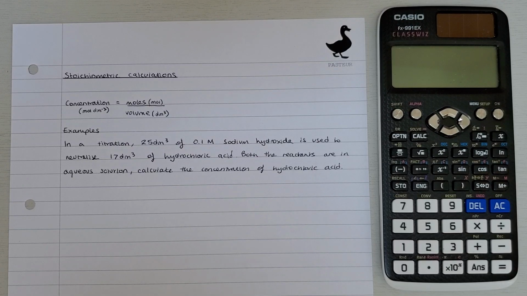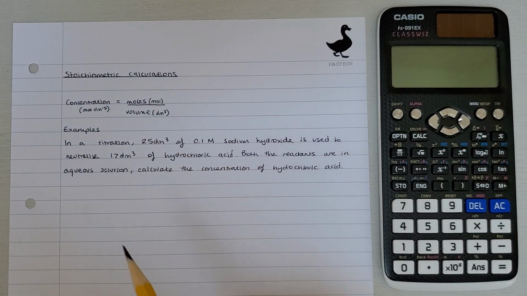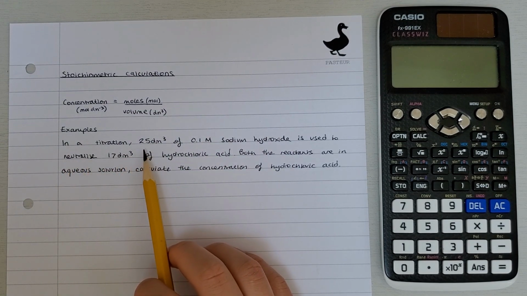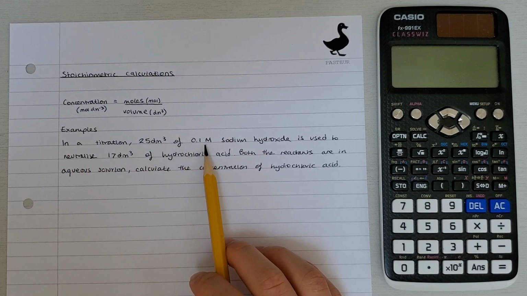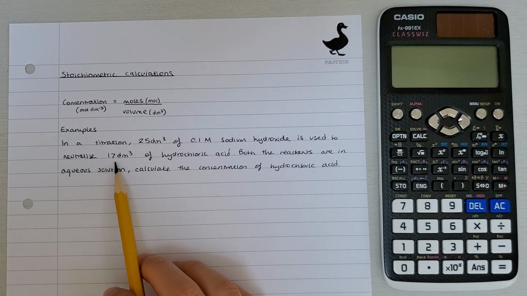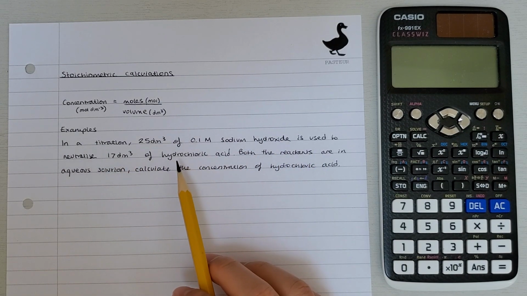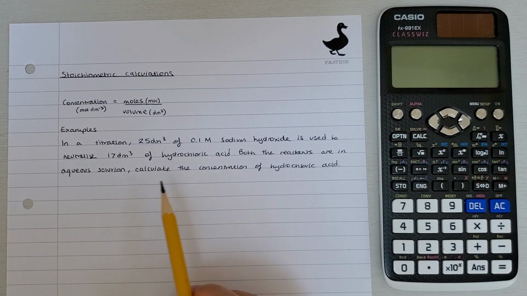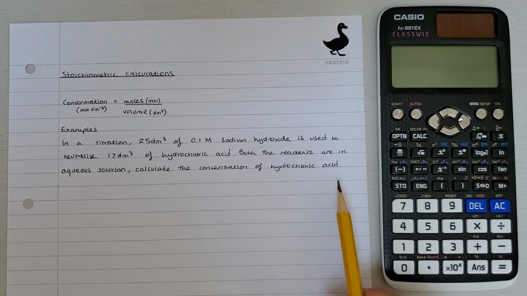In this video, we're going to go over some stoichiometric calculations. These calculations are going to involve concentration, moles and volume. So let's do some examples. In a titration, 25 decimeters cubed of 0.1 molarity sodium hydroxide is used to neutralize 17 decimeters cubed of hydrochloric acid. The reactants are in aqueous solution. Calculate the concentration of hydrochloric acid.